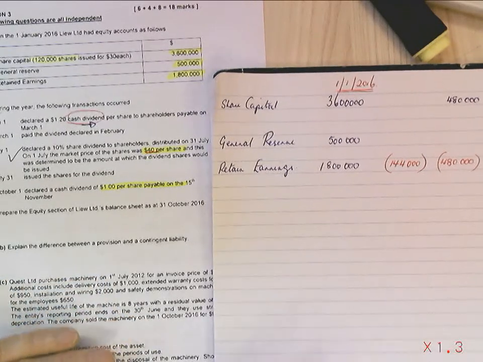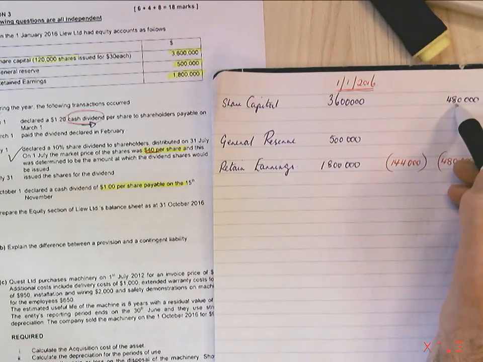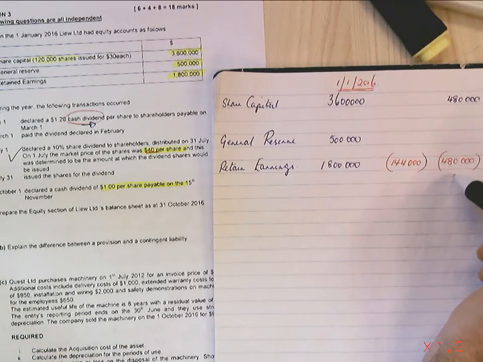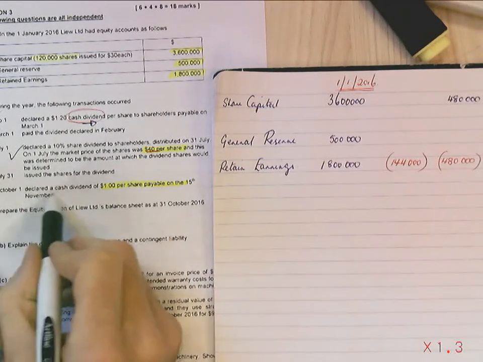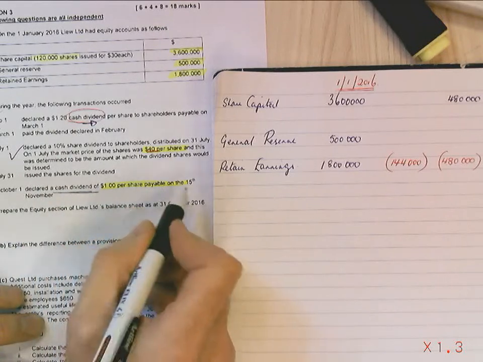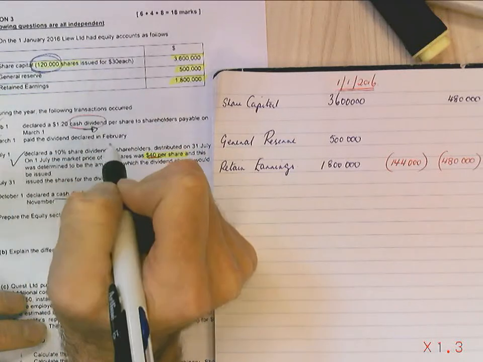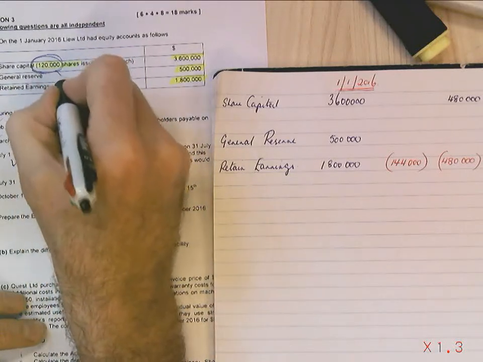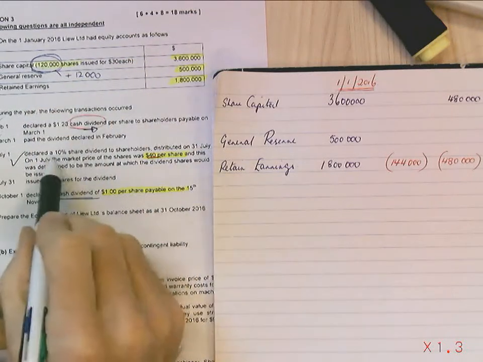Alright, so going back over that step, I've increased my share capital by 480,000, but I've decreased my retained earnings by 480,000. And the last thing is I declare a cash dividend again of $1 per share payable on the 15th of November. Now we had 120,000 shares, but I've also issued 12,000 more in that last transaction, the 10% share dividend.